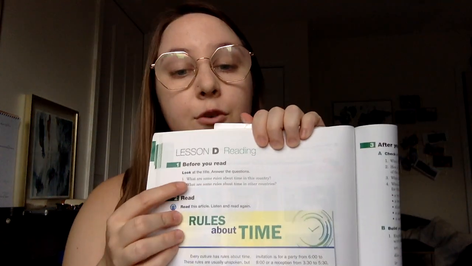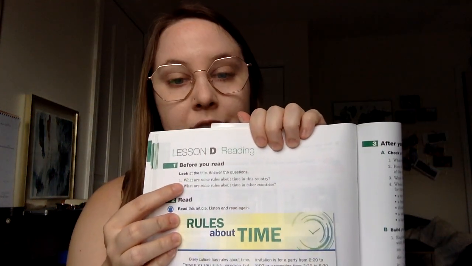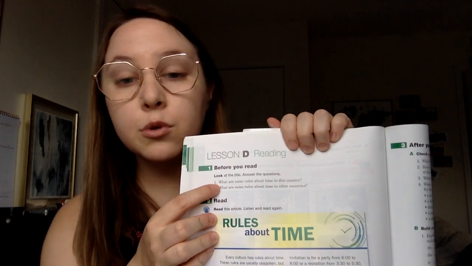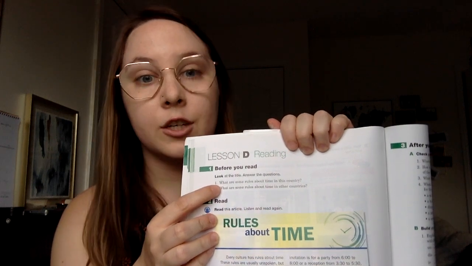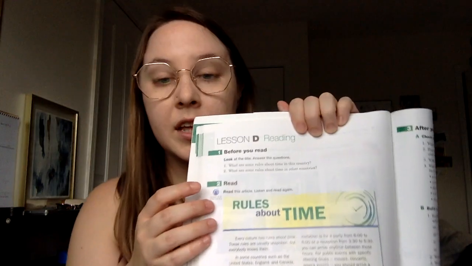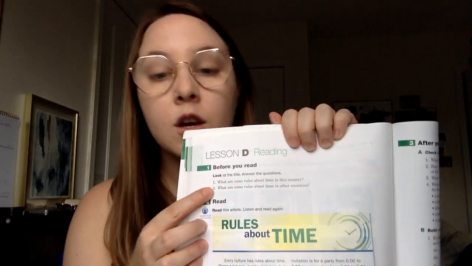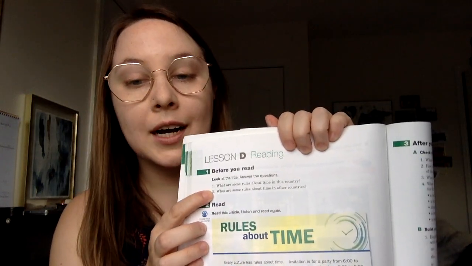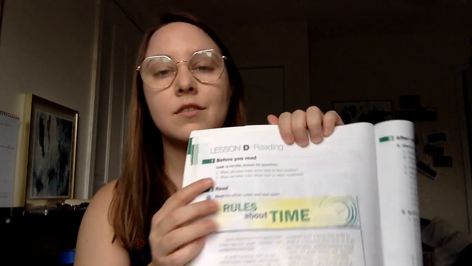So if we look at the two questions, the first one says, what are some rules about time in this country? So in America, what are some rules about time? Then, number 2, what are some rules about time in other countries? So be thinking about your home country or other countries that you have visited. What are some rules about time there?